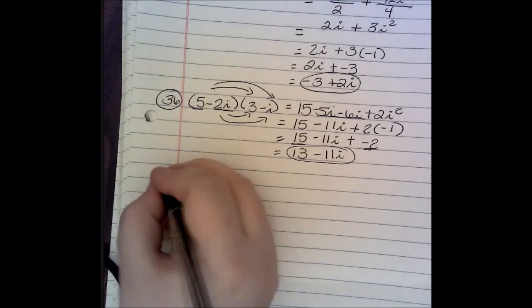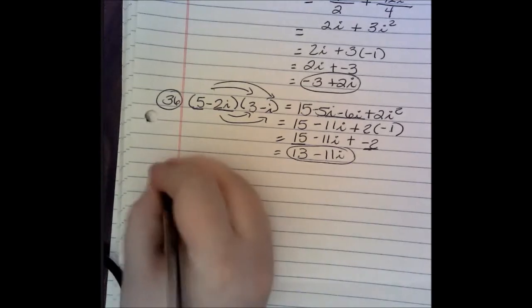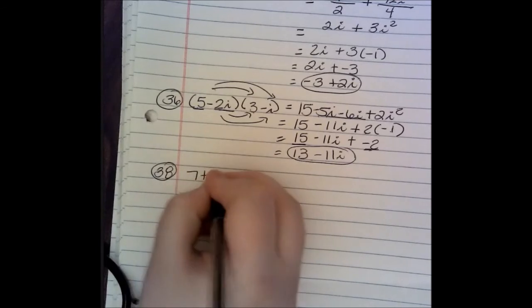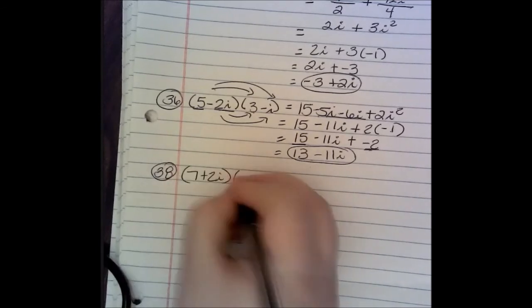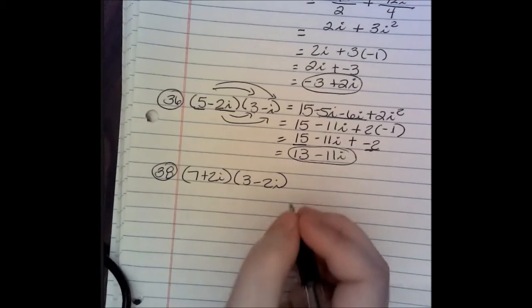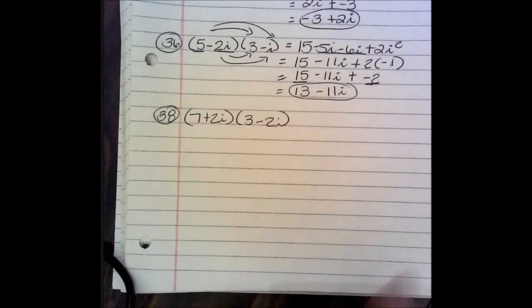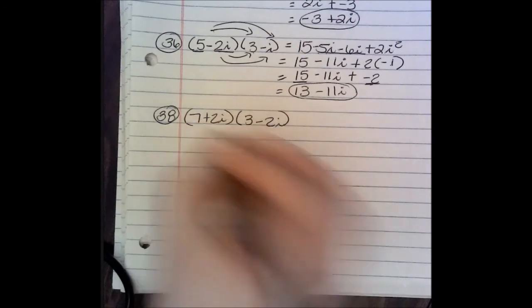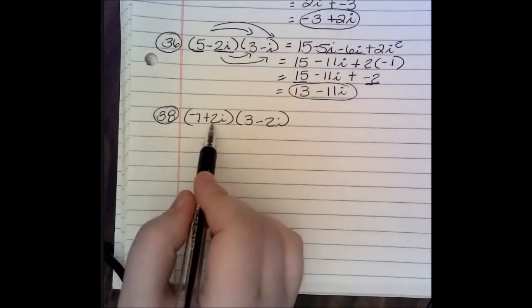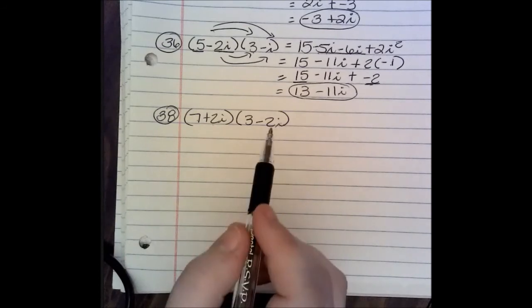Number 38, we have 7 plus 2i times 3 minus 2i. So again, we're going to multiply the 7 times everything in this set of parentheses and the 2i times everything in that set of parentheses.